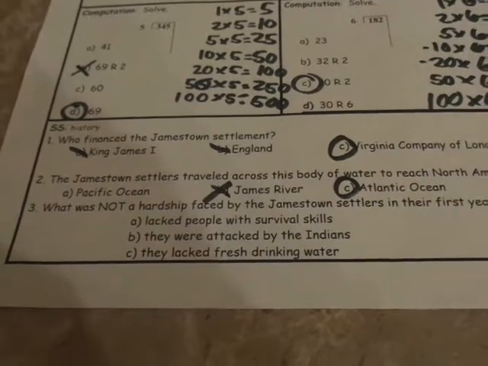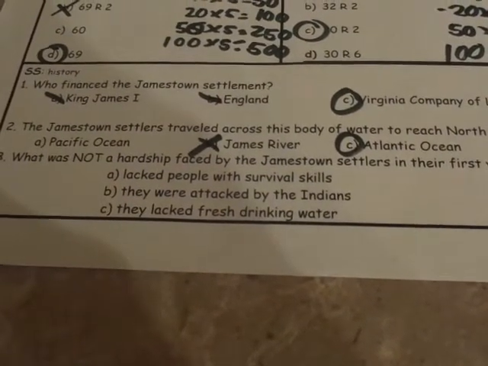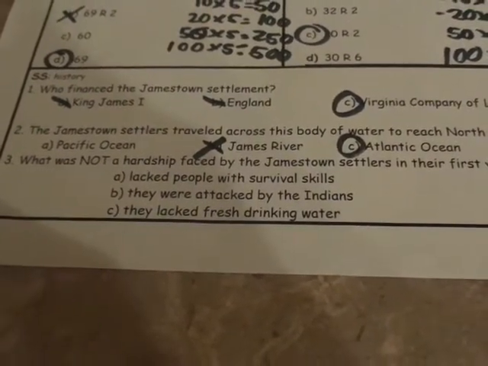Number 3, which was not a hardship faced by the Jamestown settlers in their first year? So they faced a lot of hardships, but one of these was not. A, they lacked people with survival skills. Well, that was a hardship. B, they were attacked by the Indians. Well, that was not a hardship when they first arrived.